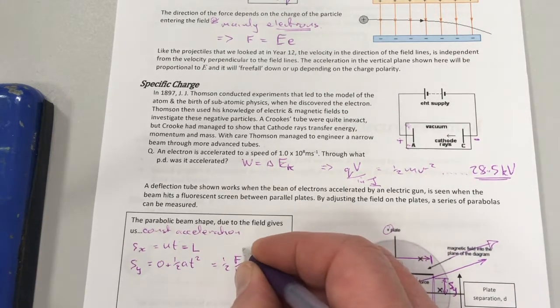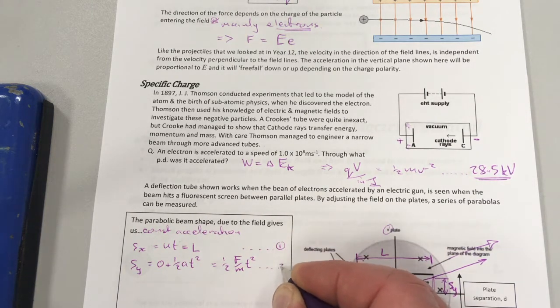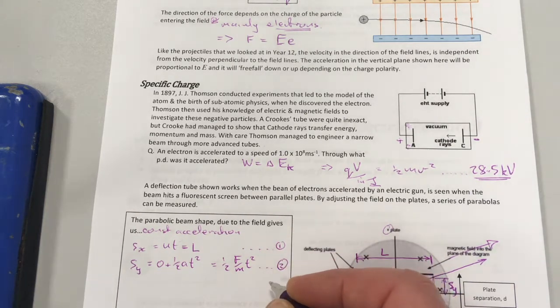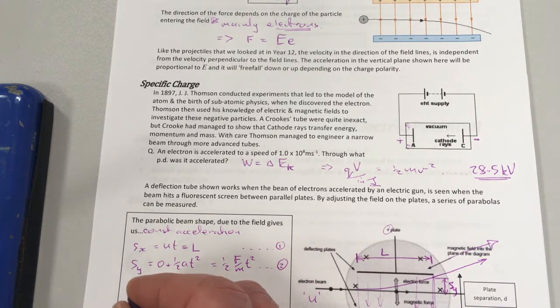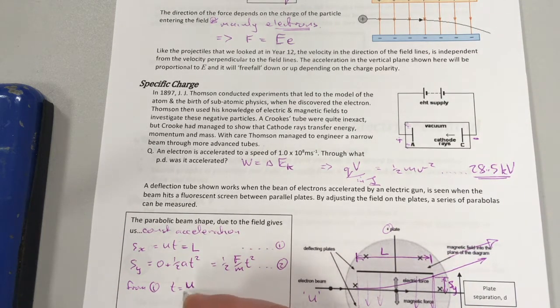Okay, so those two equations give us our motion in two different directions. So equation 1, equation 2, and from 1 we get t equals L over u, our initial velocity, and again if it's a vacuum, the final velocity horizontally.